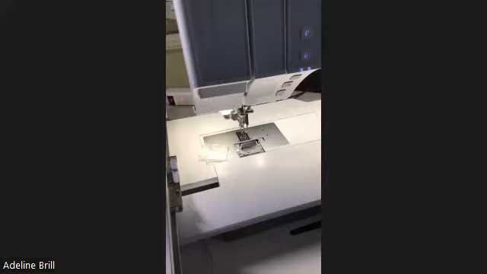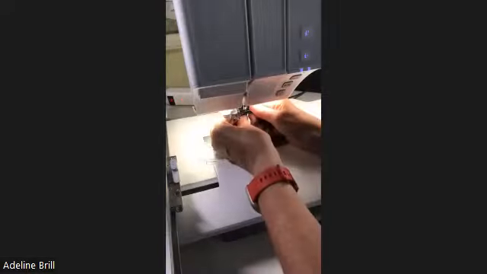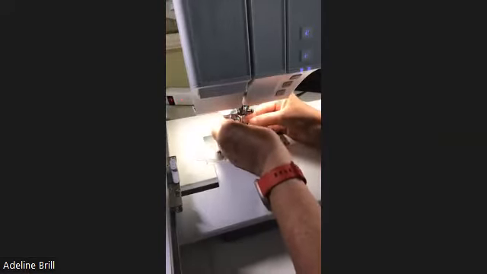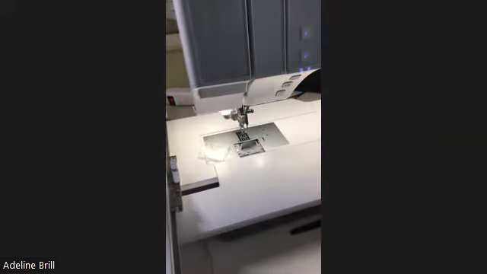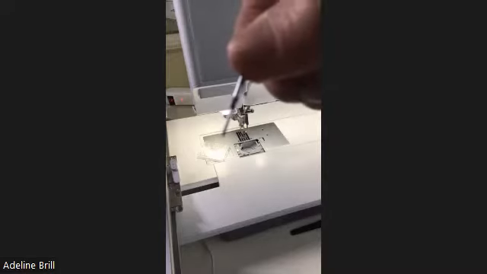So, all right. Now I'm going to remove the needle. Take the needle out and put in the red needle, the cutwork needle with the red band. Okay. So it looks like that. I don't know if you can see that or not.